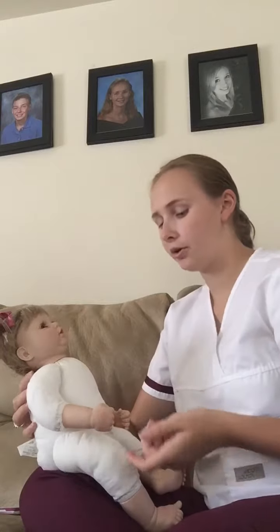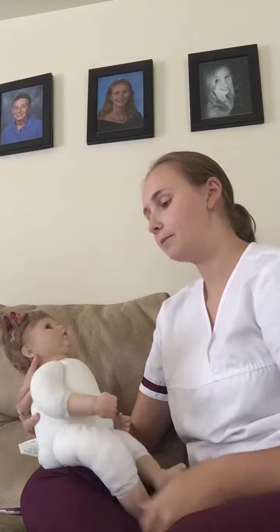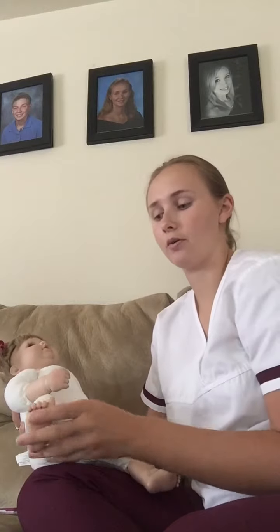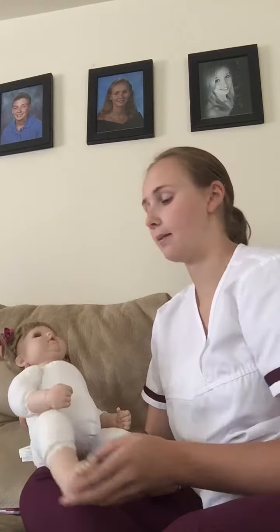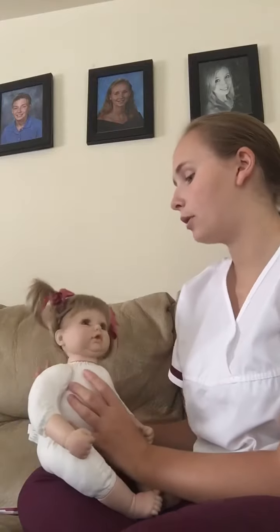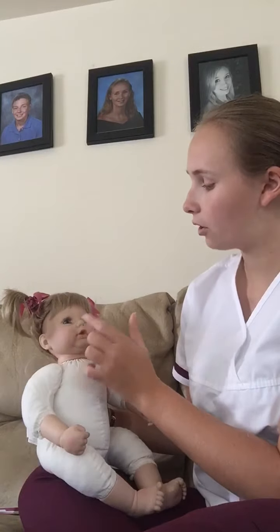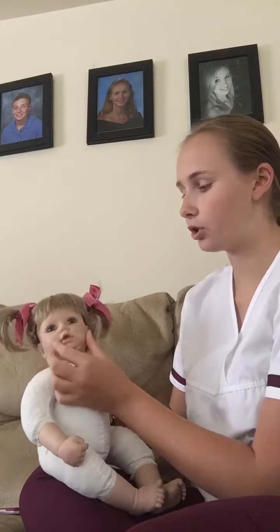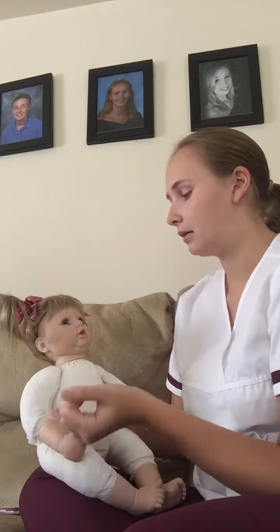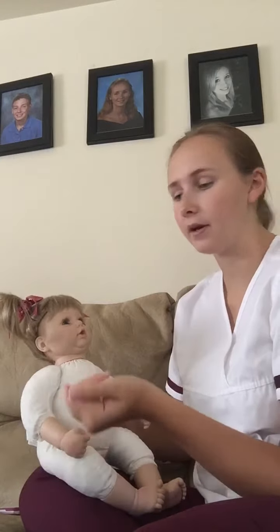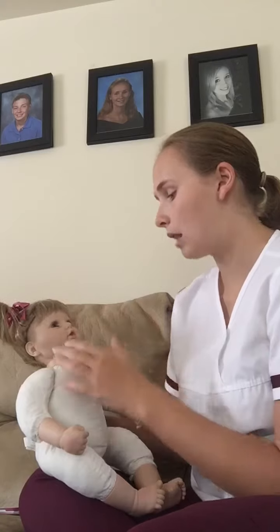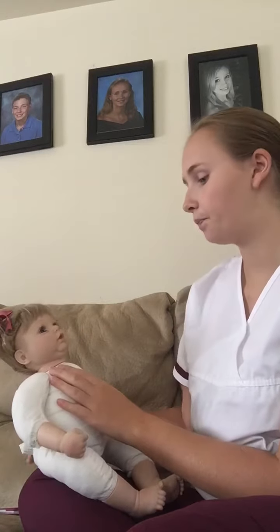So for palmar, the baby should grip your finger if you put it in the palm of the baby's hand. And same with plantar. Its toes should grip your finger this time. So we went over rooting, which is with the gloved finger. The baby should turn its head towards your finger. Sucking, the baby should be able to suck on your finger. Swallow, we're going to observe during feeding.